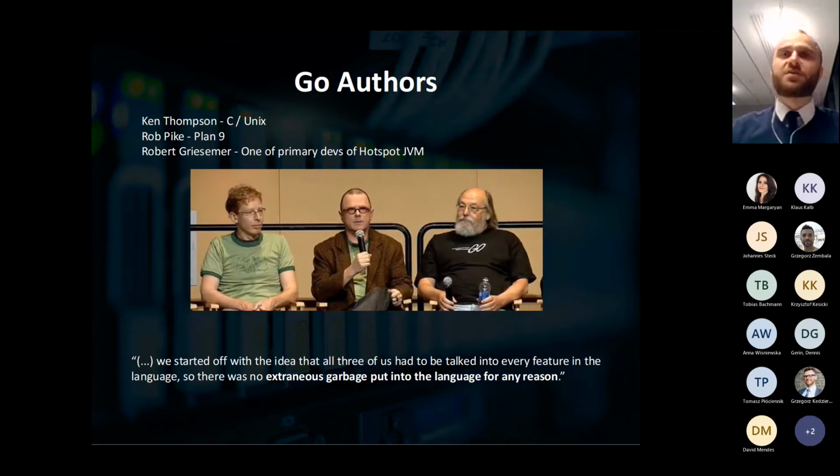They started with a simple idea that the language has to be readable and simple, and they all have to agree if they put any additional constructs into the language, not to put more garbage, more additional stuff into it, which is important because currently modern languages are kind of in a race of putting everything in.